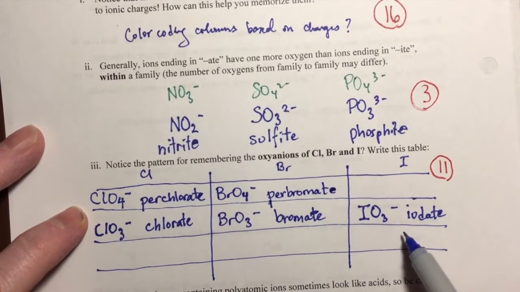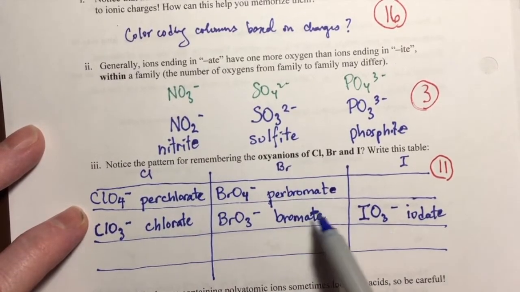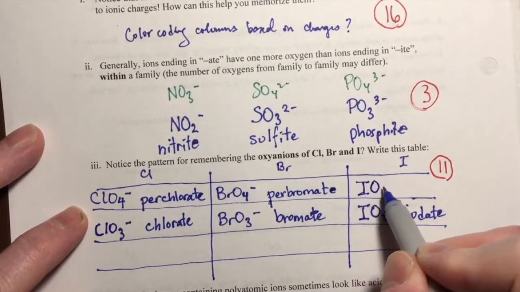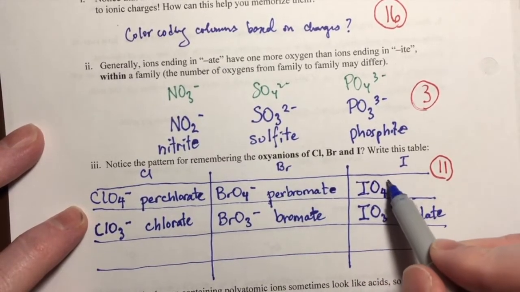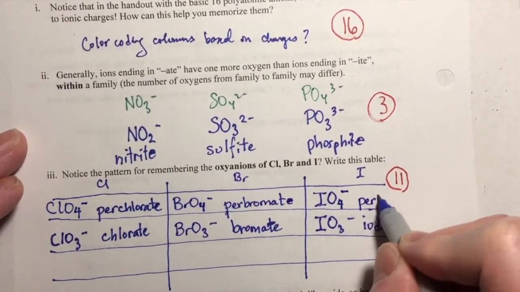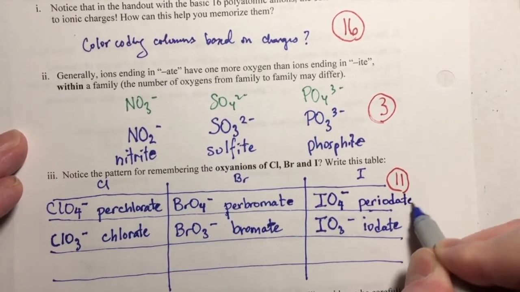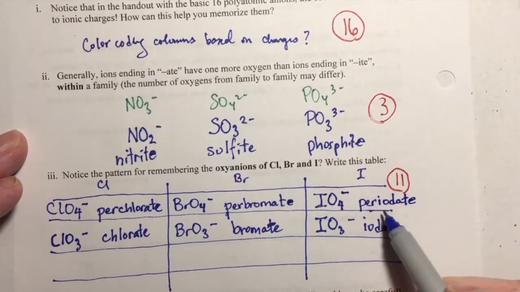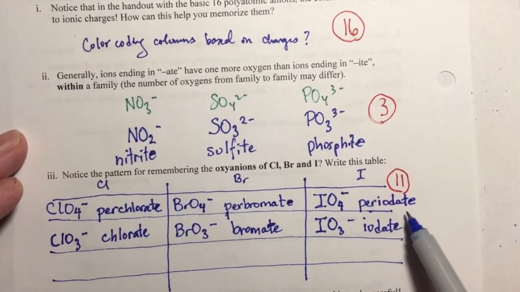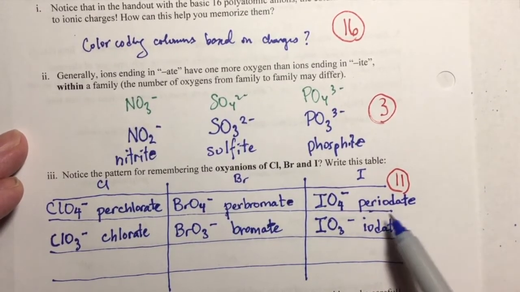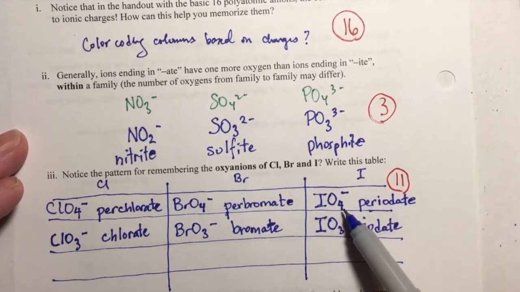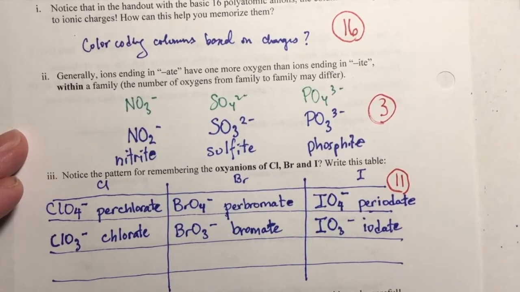And if we do the same thing over here, it's not going to be perchlorate or perbromate, but it's going to be periodate. So IO4, capital O, right, with a minus charge, periodate. P-E-R-I-O-D-A-T-E. Now it may look like it's pronounced "peridote," it's spelled that way, but it's pronounced "per-iodate," because it's one oxygen beyond iodate.